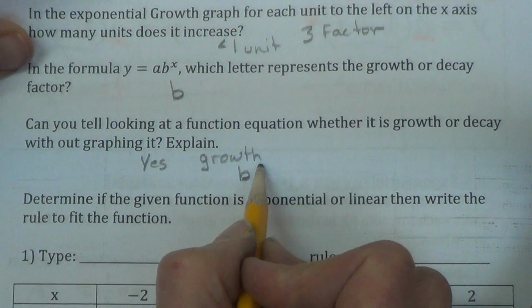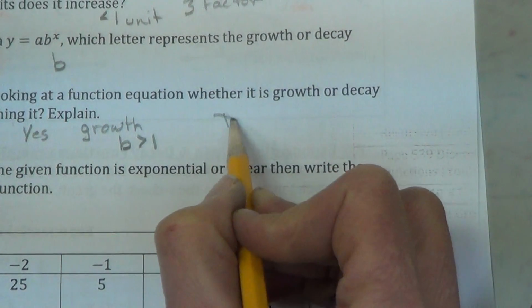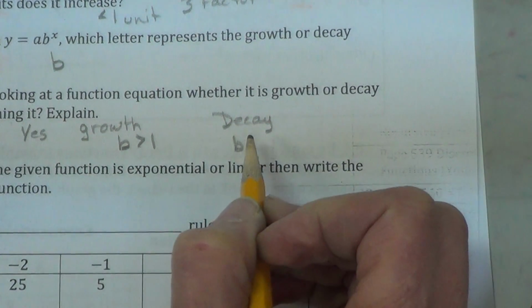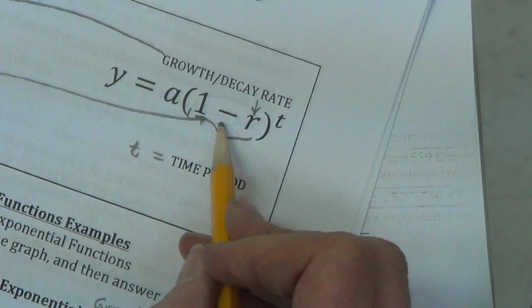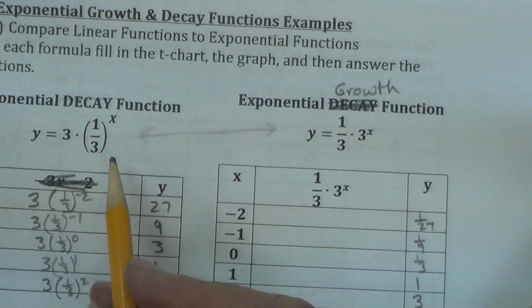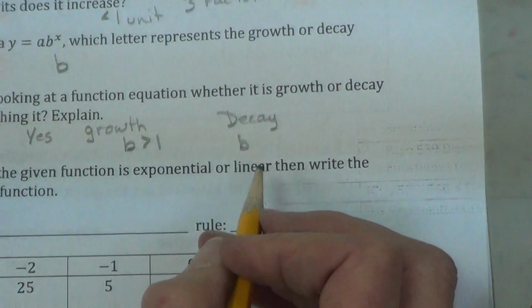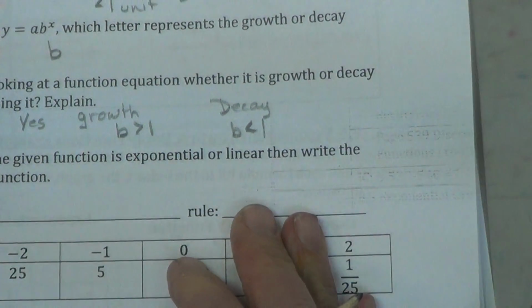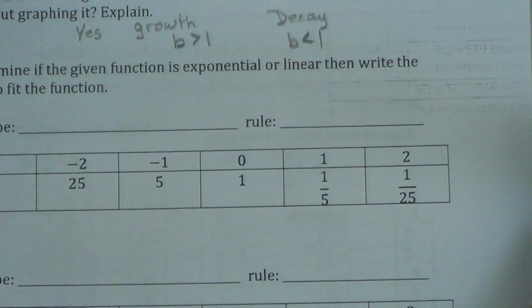So the b value is greater than 1. And decay, the b value from our formula is less than 1. Or from our graph that we did, is less than 1. So b is less than 1. They cannot be equal to 1 or there's no growth or decay. It's just a straight line. Then you come back to being linear.